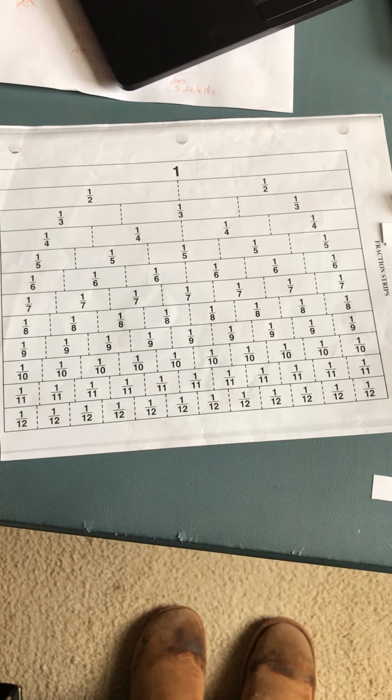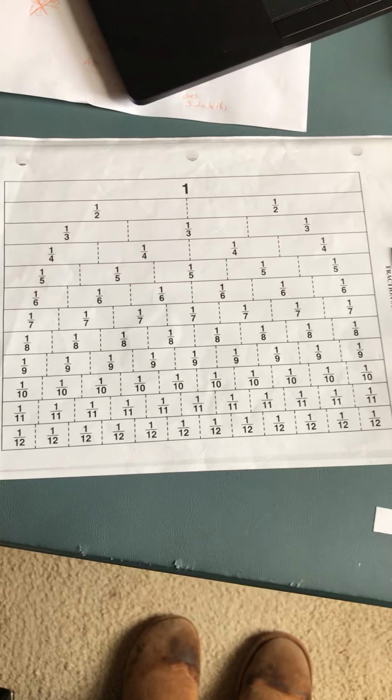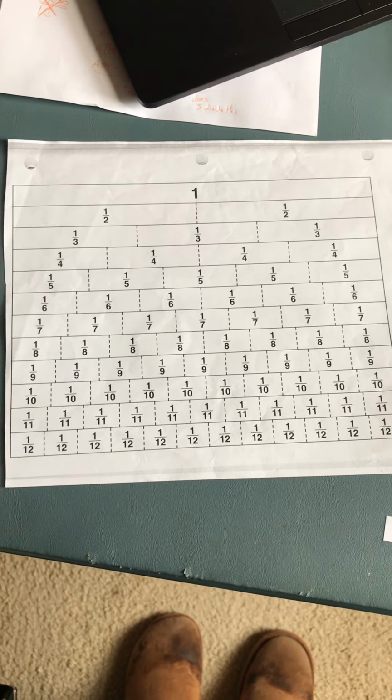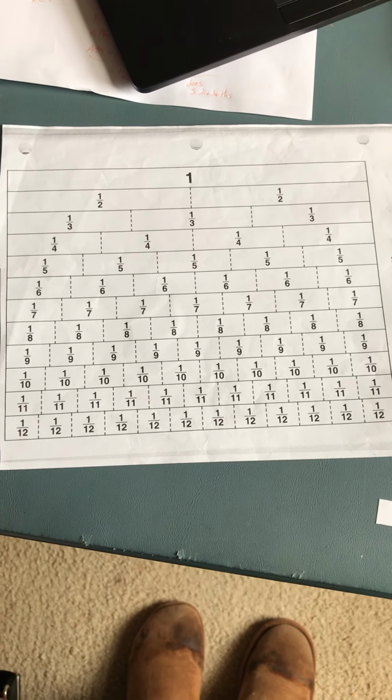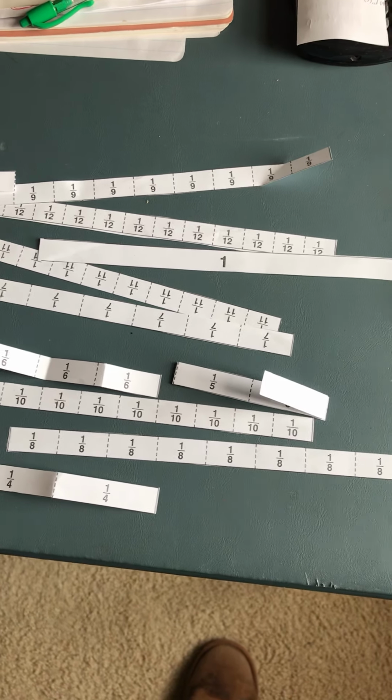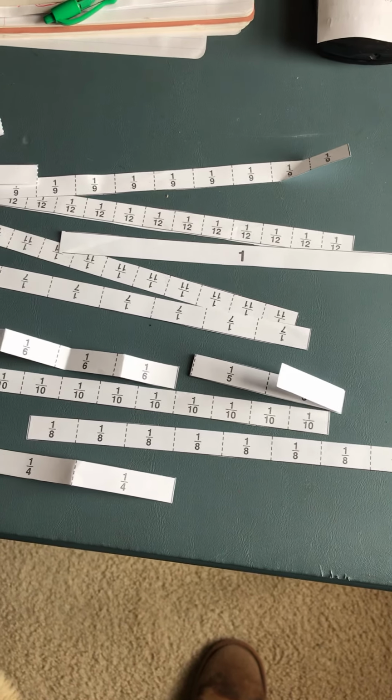So what I want you to do is print 2 copies of this document called fraction strips. With 1 copy, you're going to leave it plain. Then with the other copy, you are going to cut the strips. I don't want you to cut each individual piece.